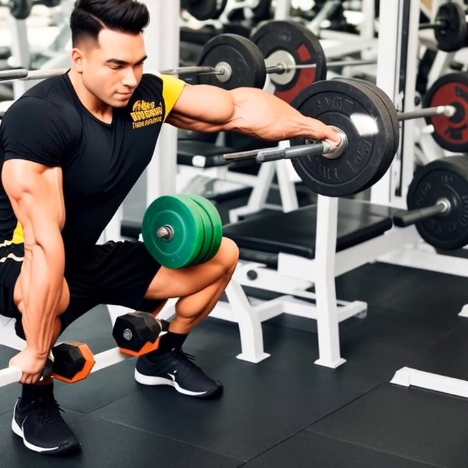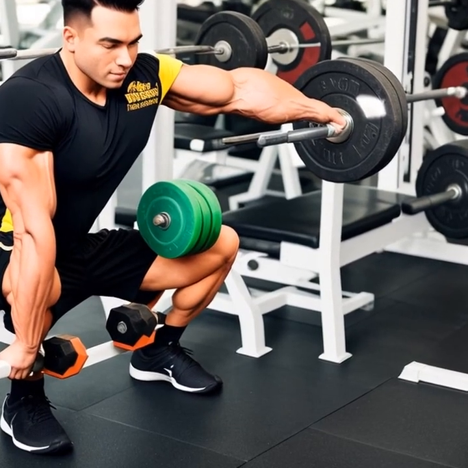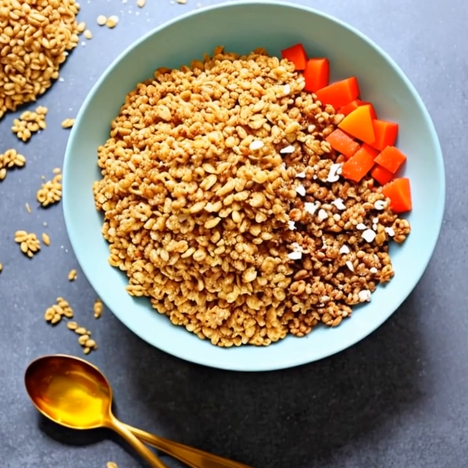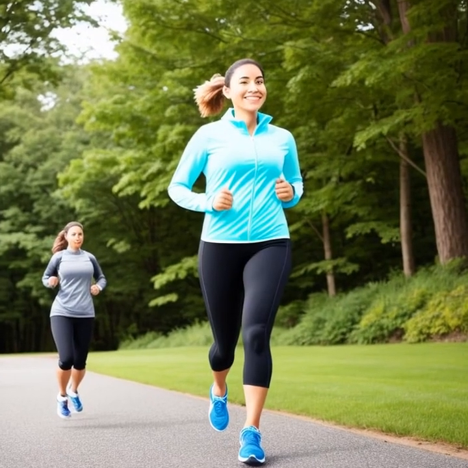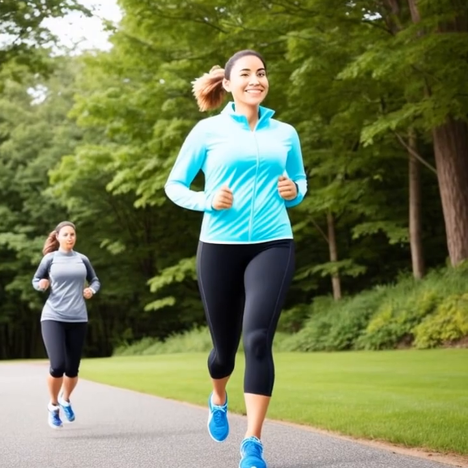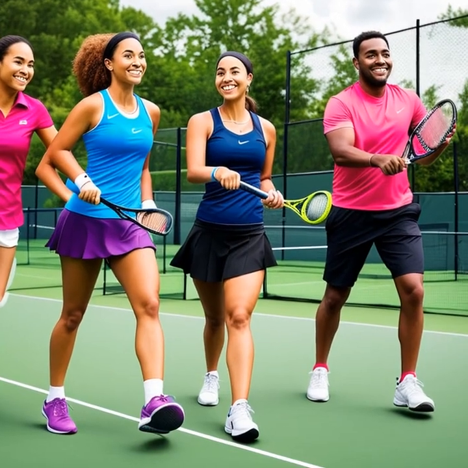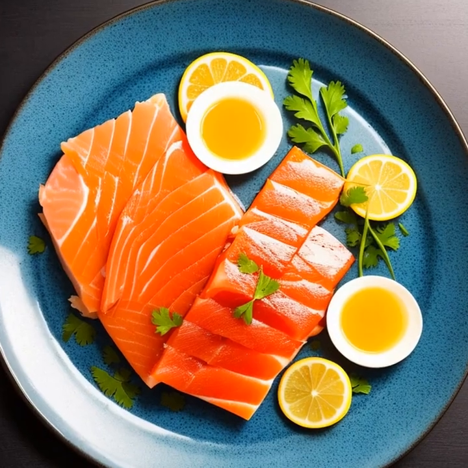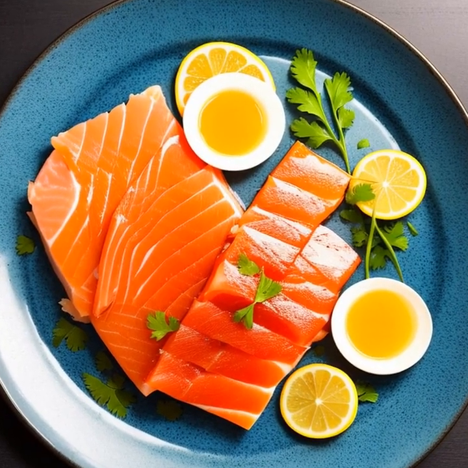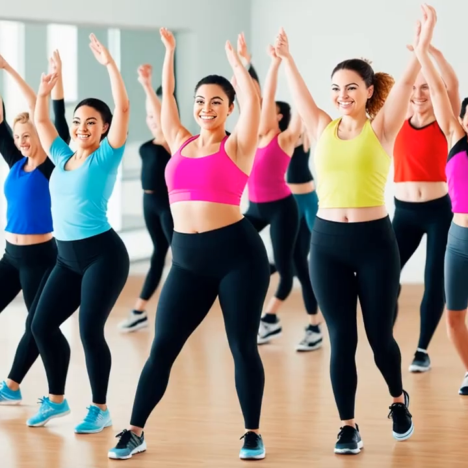A well-rounded diet that includes essential nutrients like calcium and vitamin D is a crucial factor in keeping our bones strong. Calcium is the primary building block of our bones, while vitamin D helps our body absorb calcium more effectively. Foods rich in calcium include dairy products, leafy green vegetables, and fortified cereals. For vitamin D, you can find it in fatty fish, egg yolks, and fortified foods, as well as through sunlight exposure.